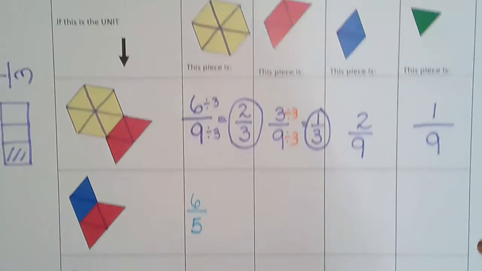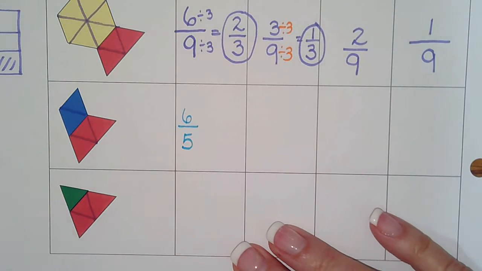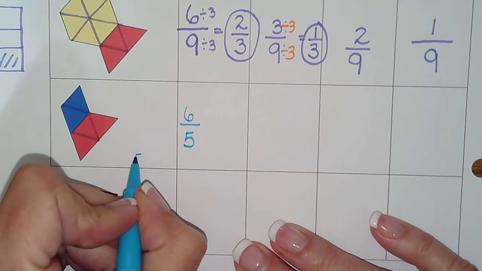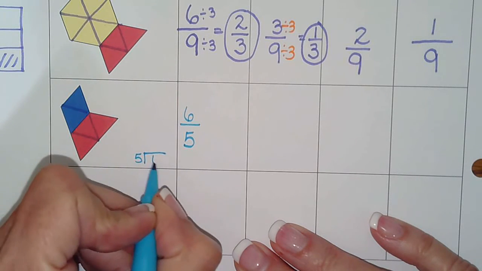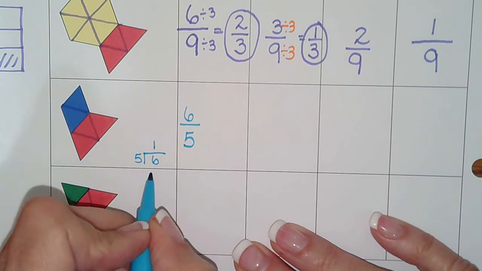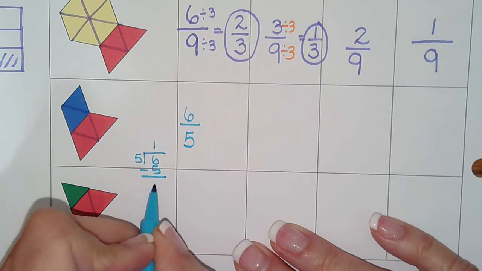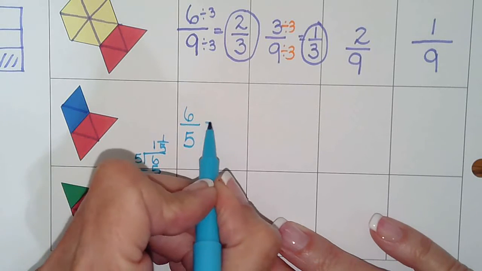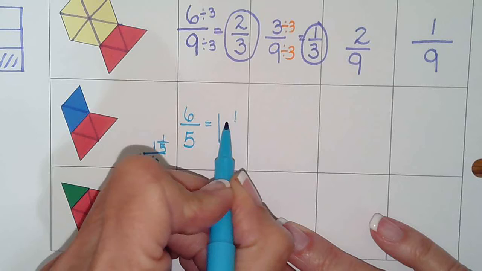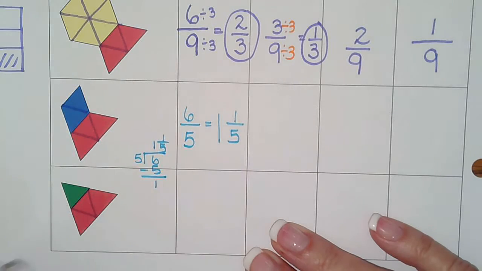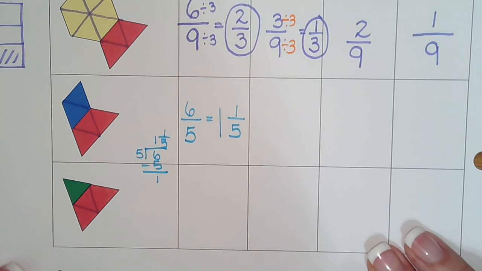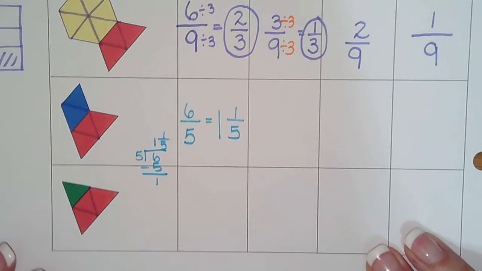And we'll practice changing this into a mixed number. I'm not really sure which way they want it, but 5 goes into 6 once. Subtract, 1's left over, so it's 1 1/5. So we can just not circle either one, just write both answers. Whenever I'm not sure which way they want it, I just write both, and so then I have all my bases covered.